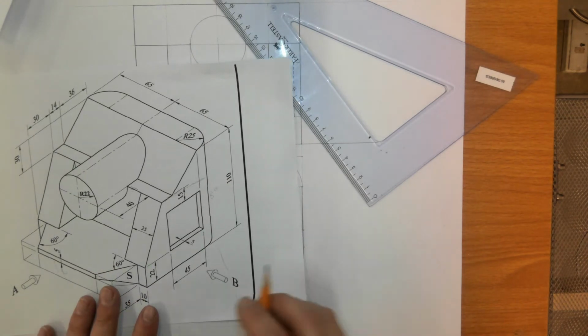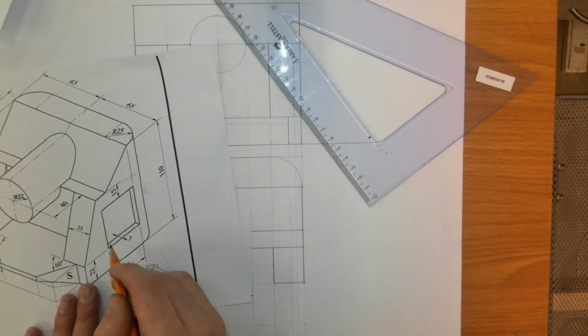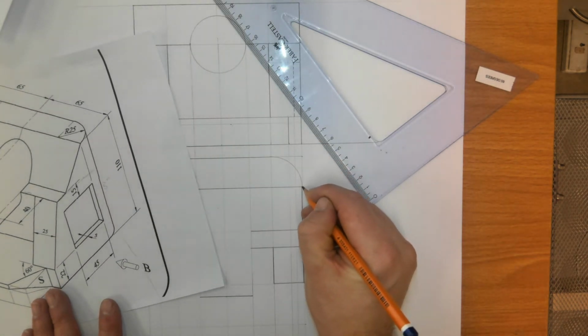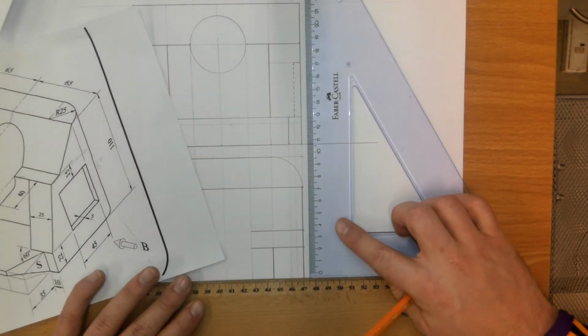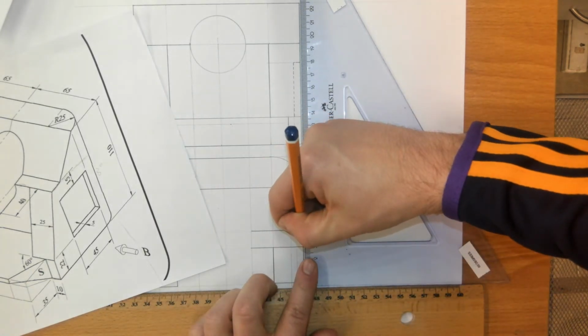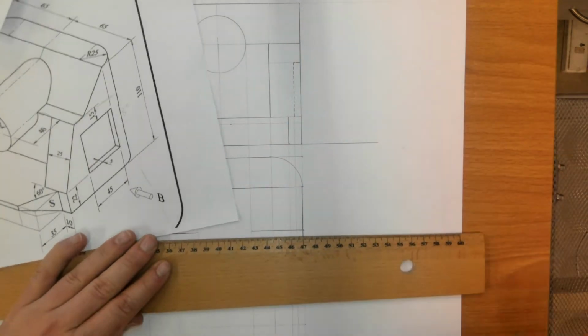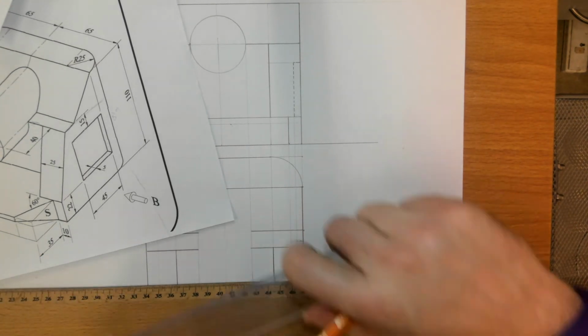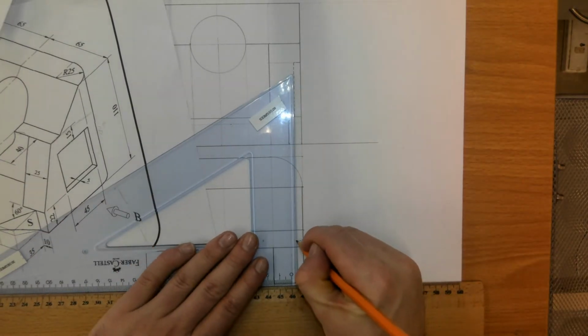Right, it's 45 here from the radius 25, so I'm going to mark down 45 here, and it's hidden detail for 5 millimeters in.